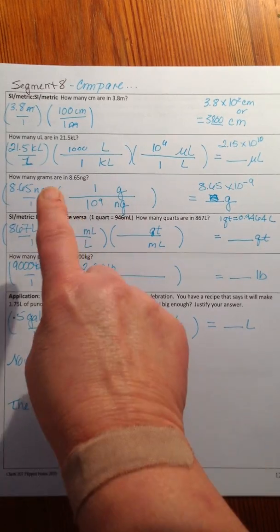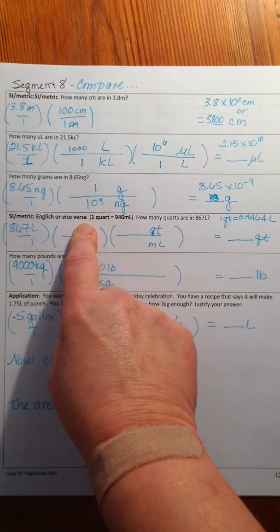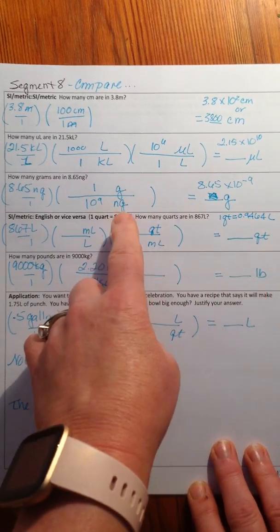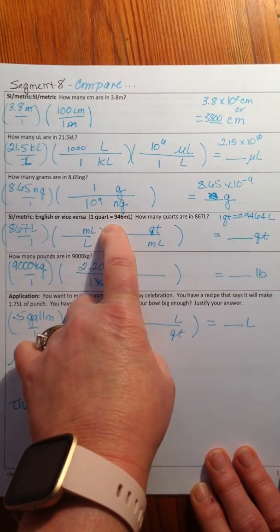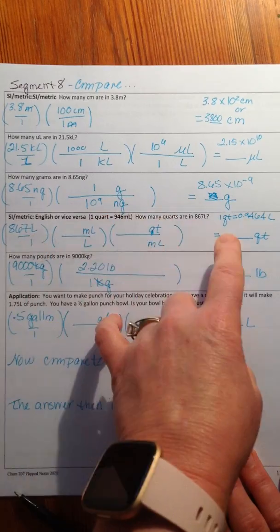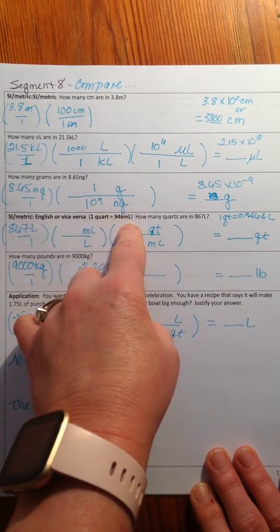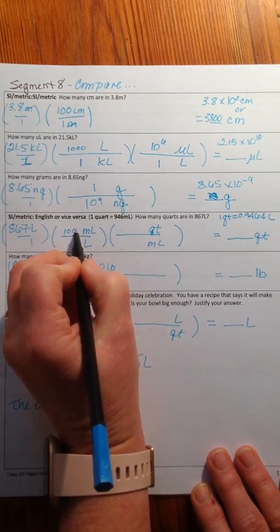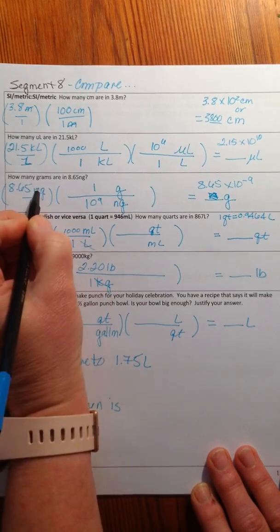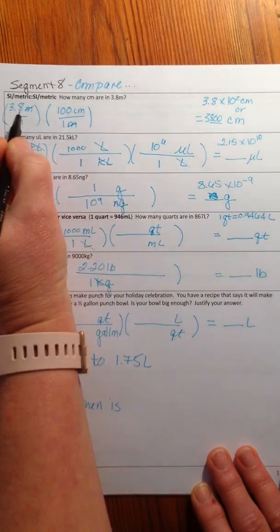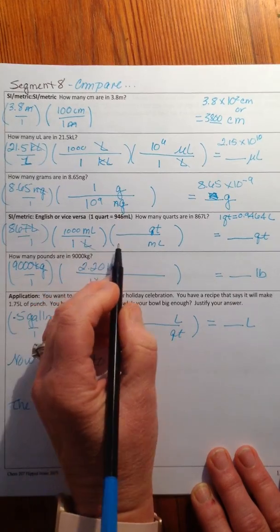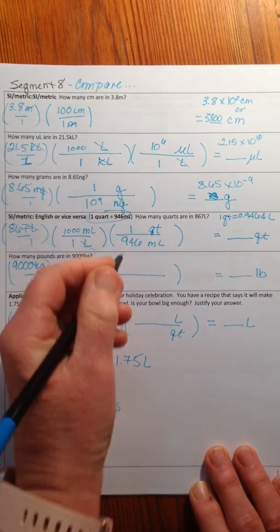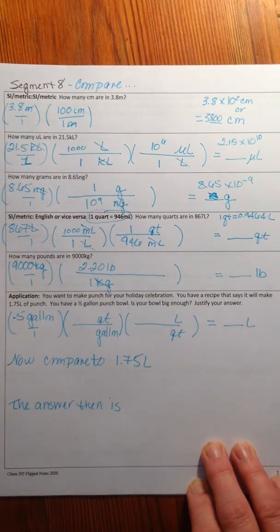Okay? Now, when you go to English SI metric or SI metric to English, sometimes you need to be given a conversion factor, or you might look one up. In this instance, I gave you this one. So if you're going liter to quart, you have to go liter to milliliter, milliliter to quart, which is what I have set up here. 1,000 milliliters to 1 liter. By the way, let me cancel all these. 946 milliliters to 1 quart. Okay, milliliters cancel. Quart is what we're left with.